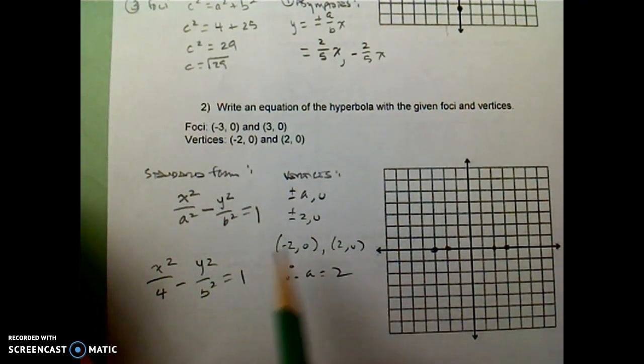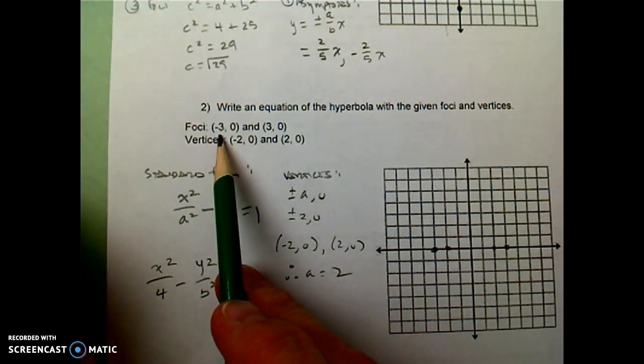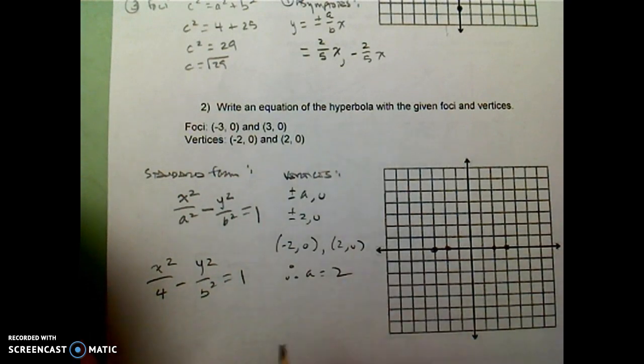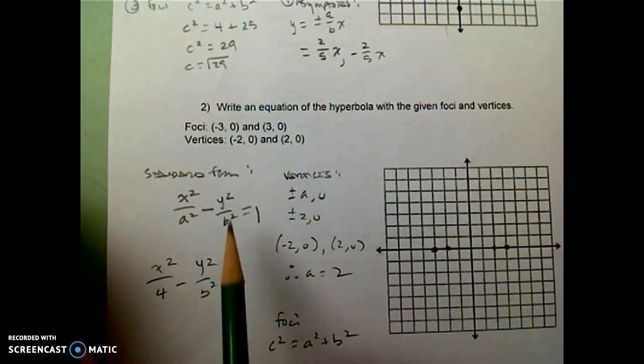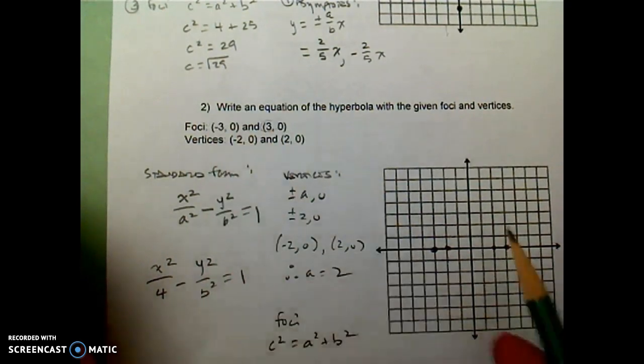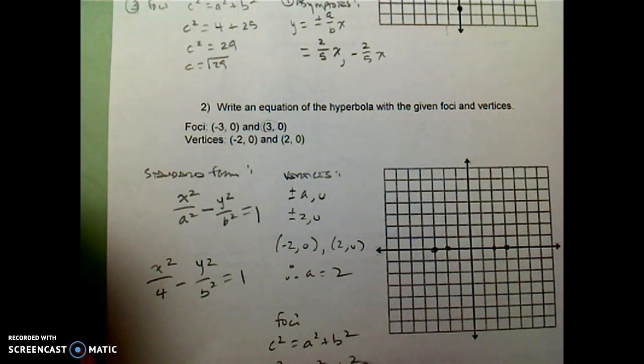And what am I missing here? Okay. I need a b value. Where am I going to find that? Well, I've got foci at -3, 0, and 3, 0. So remember, my foci equation is c squared equals a squared plus b squared. Well, I know my c value. That's right there. 3 squared equals a squared, that's 2 squared, plus b squared.